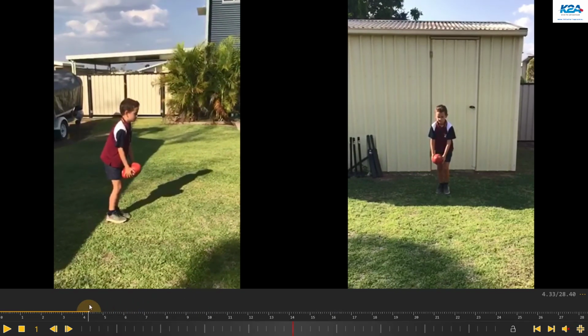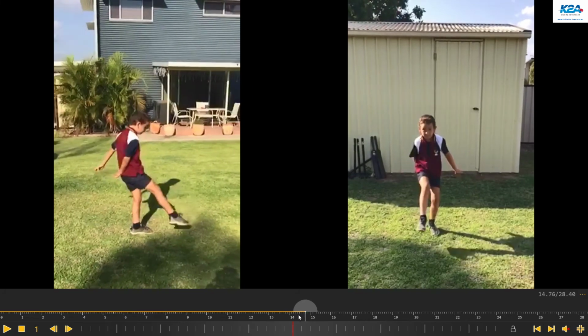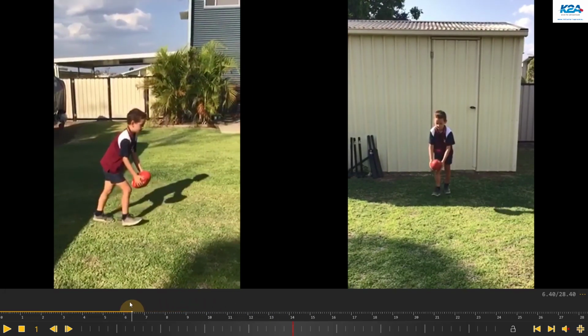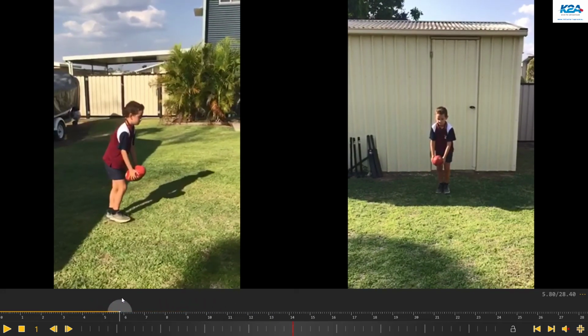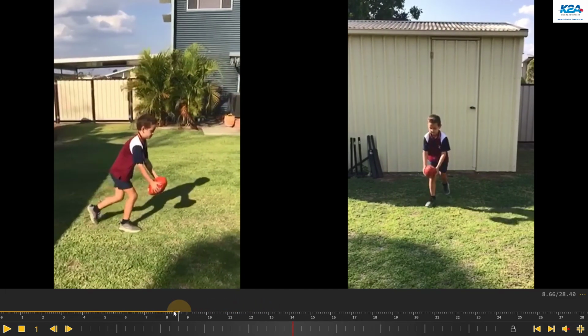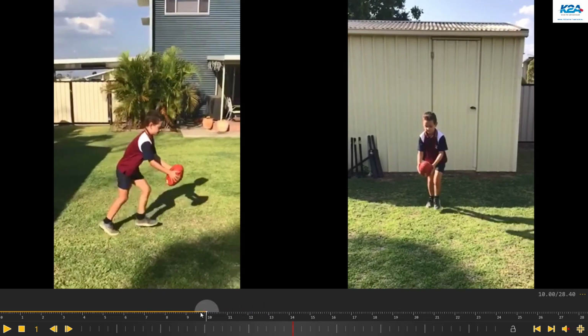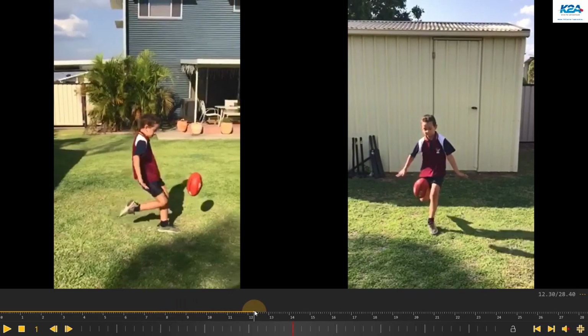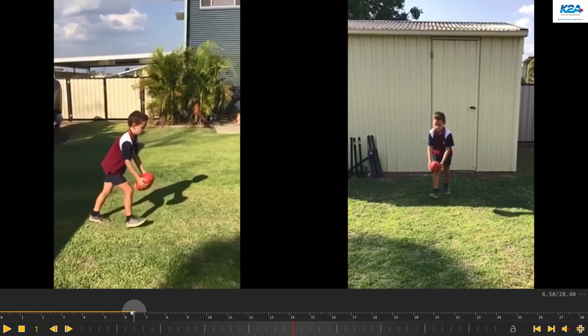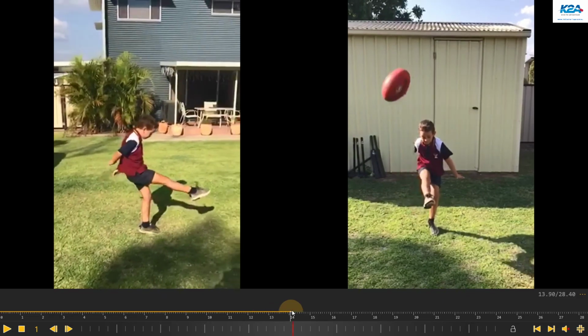Now, when we're breaking down the kicking action, we don't want to try and do everything at once because it'll confuse the player and it'll make it difficult to start with. But there's two distinct components of the kicking action. There's the ball control, coordinating the ball, and then the kicking leg, the kicking action. So we've got the ball control, and then we've got the kicking action.